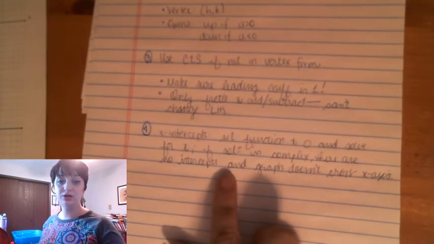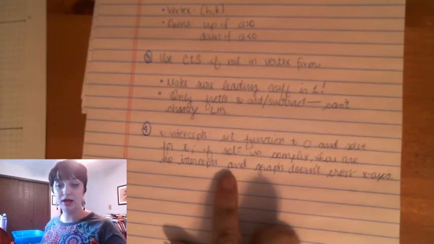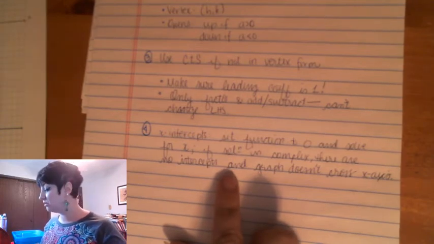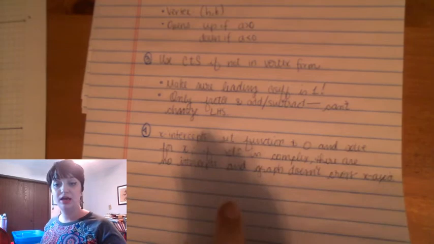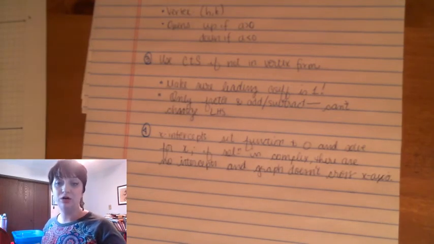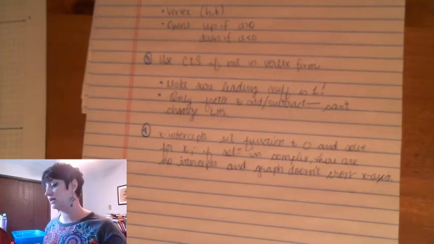X-intercepts: set your function to 0 and solve for x. If the solution is complex, there are no x-intercepts, and the graph doesn't cross the x-axis.